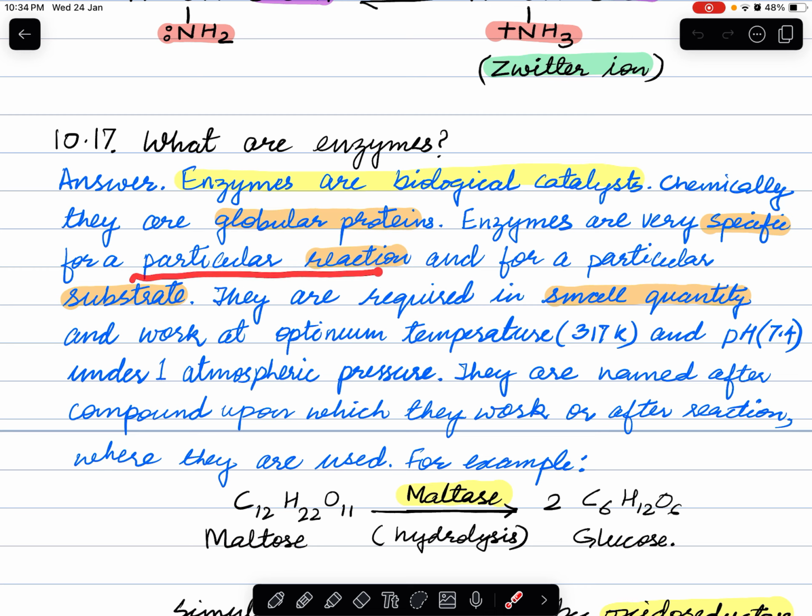That is, for a particular reaction we have to use a particular type of enzyme, and they are also specific for substrate. That is, different substrates undergo different reactions with the help of different types of enzymes.